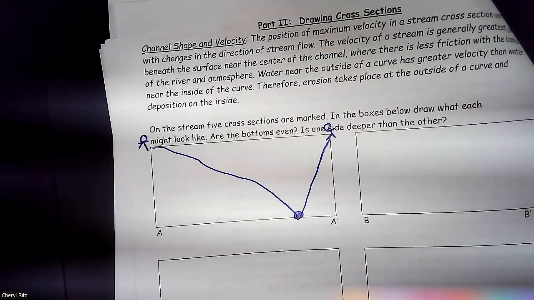Why is the steeper side over by A prime? Because that's where the erosion's happening. Sediments are getting piled up by A and being taken away by A prime. This should be what your paper looks like. So we need that exaggerated, gentle side on A, the steeper side on A prime.